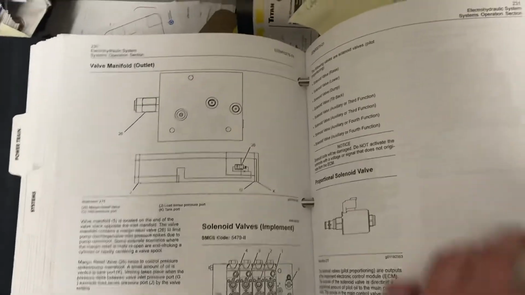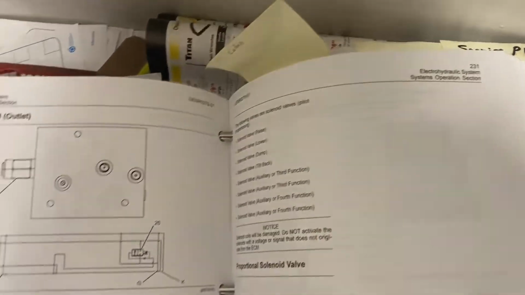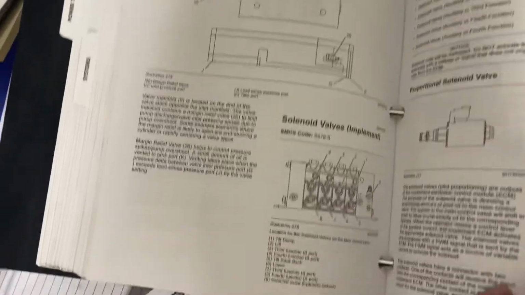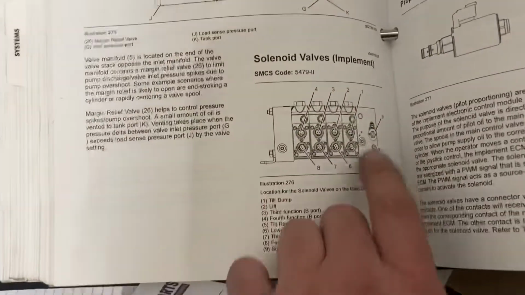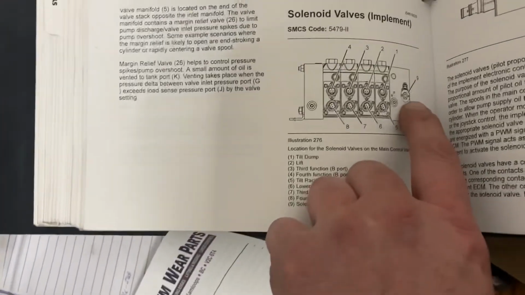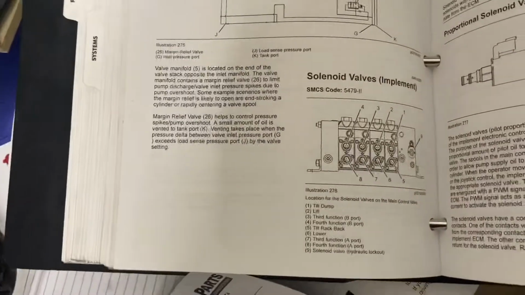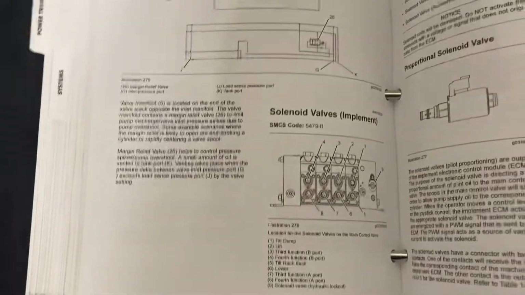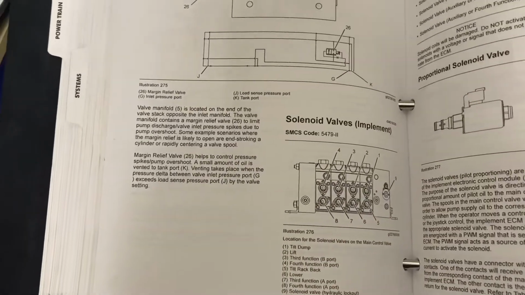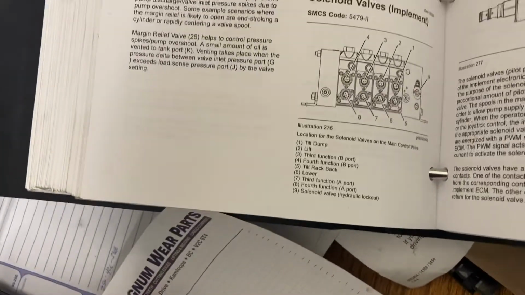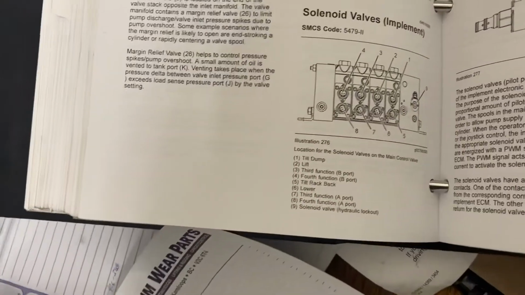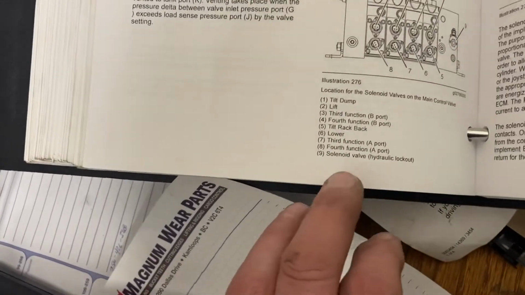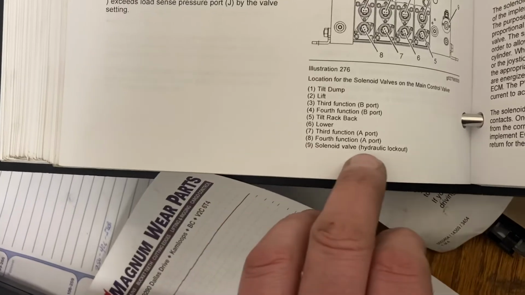Now I'm back into the systems operation section here of electrohydraulic systems. The valve that you're looking at is the solenoid valve implement. It's this one right here, number 9. Can you see where it is on the machine? That's pretty obvious, isn't it? If you've never worked on this machine before, I'm sure you could just walk out there and find that valve, couldn't you? Probably not. Anyway, anybody familiar with the machine knows where the control valve is, and this is because it's a solenoid valve. It's like your lockout. It'll tell you here, number 9, solenoid valve hydraulic lockout.